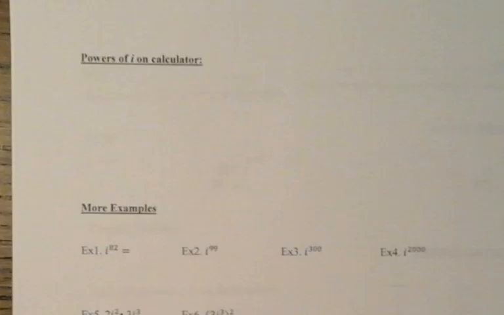Alright, so if you look down at our example, it says I to the 82nd power. Do you really want to go through all those, go by 4 and go 1, I, -1, -I, 1, I, all the way through? No. So what we're going to do is you're going to plug in your calculator.